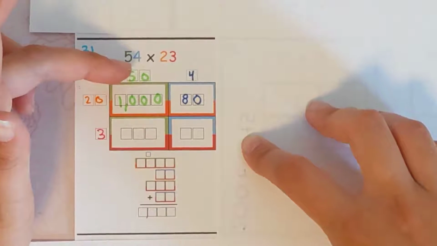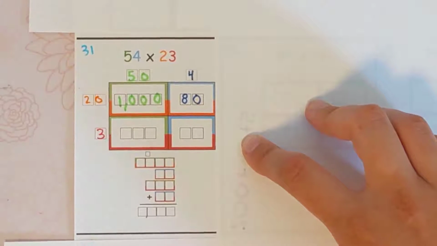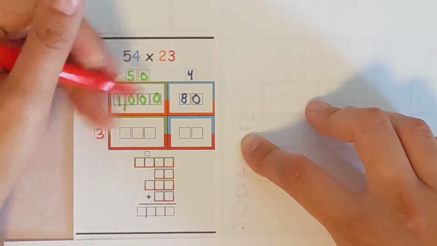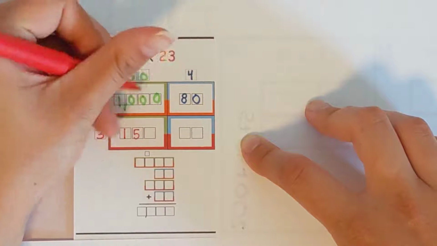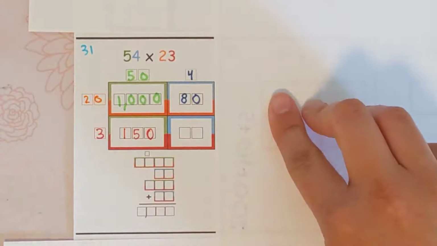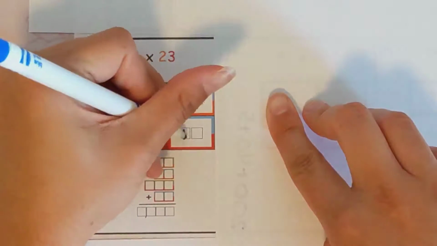Now we're going to come down and do 50 times 3. 5 times 3 is 15. And with a 0, that's 150. So 50 times 3 is 150. And then finally, we'll do 4 times 3, which is 12.